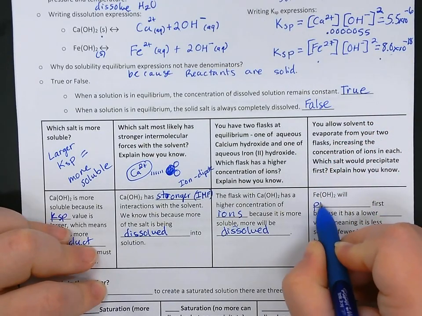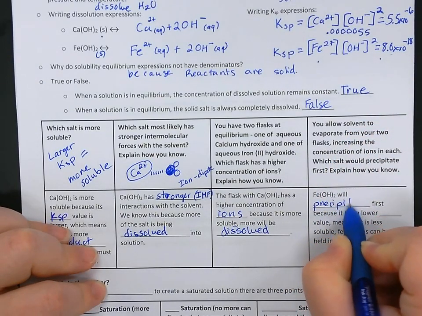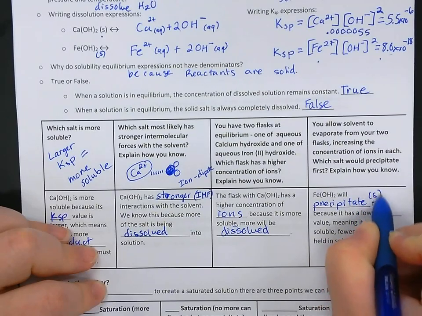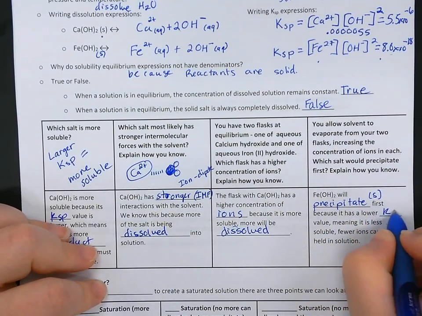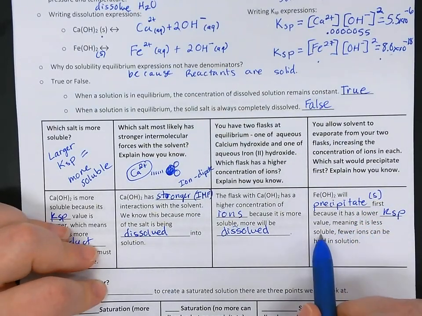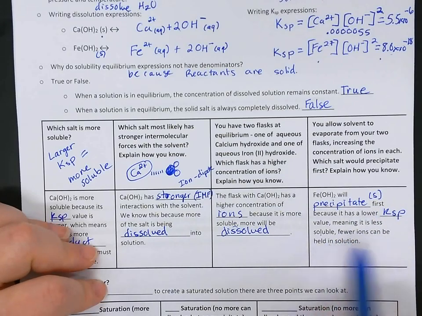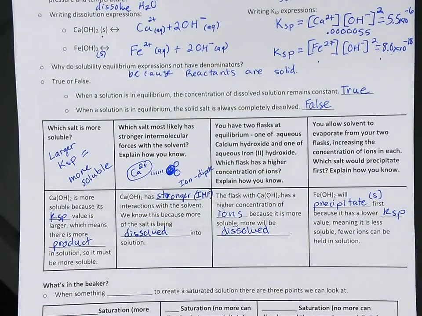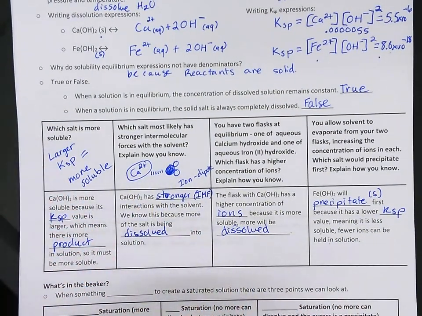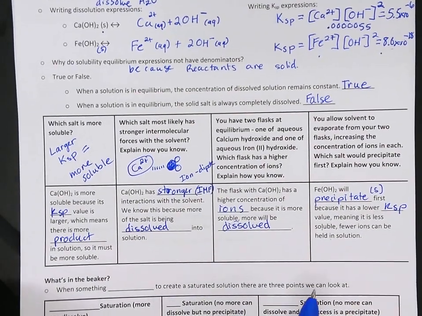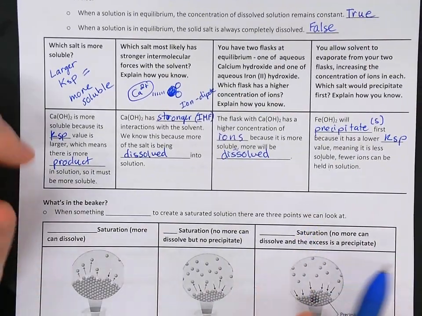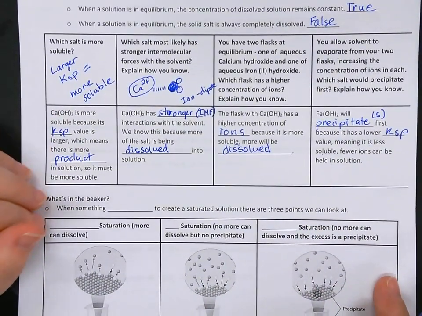So iron hydroxide will precipitate, or turn into a solid, first because it has a lower KSP, meaning it's less soluble, and fewer ions can be held in solution. The water can only hold so many ions, and if we take away that water, those ions can't be held anymore. So they've got to come out and start forming solid.